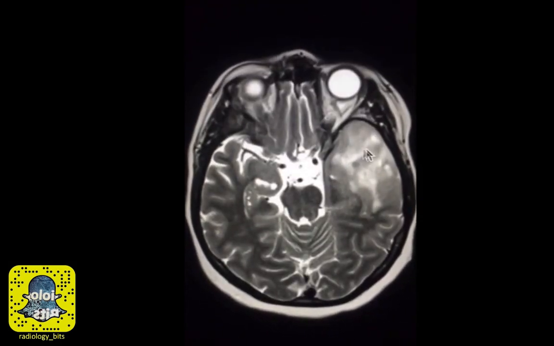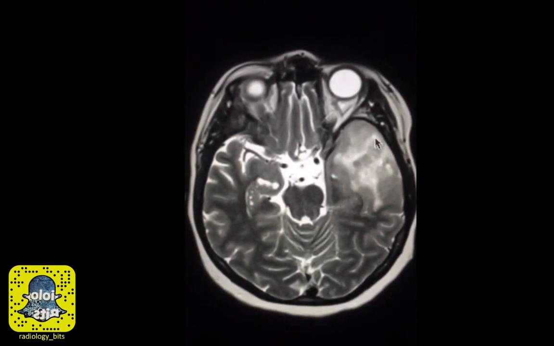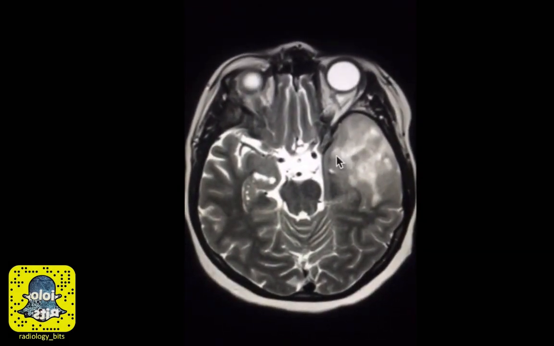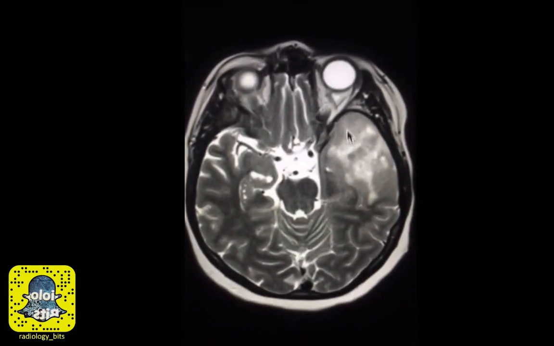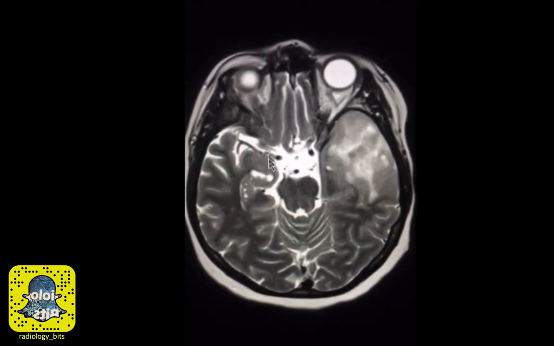Comparing both left and right temporal lobes, you'll notice that the left temporal lobe is involved by this bright, hyperintense, large area of abnormality. You could tell that the lesion exerts mass effect since you don't see any sulci containing CSF here, where on the opposite side you see them clearly.